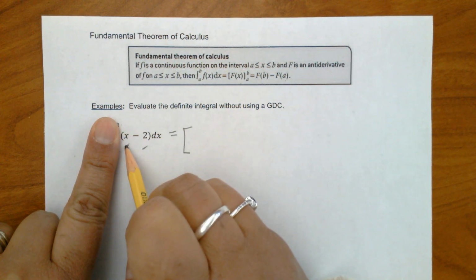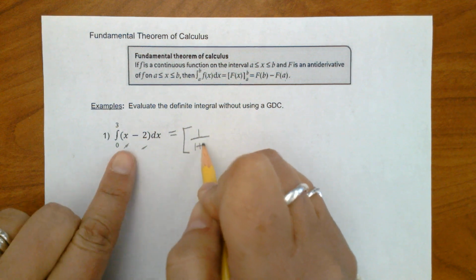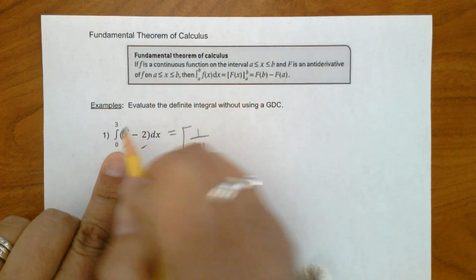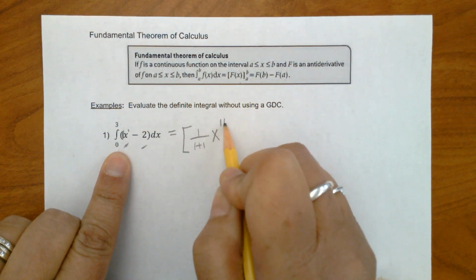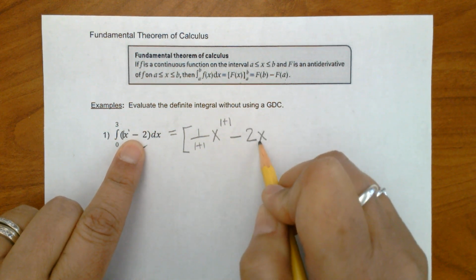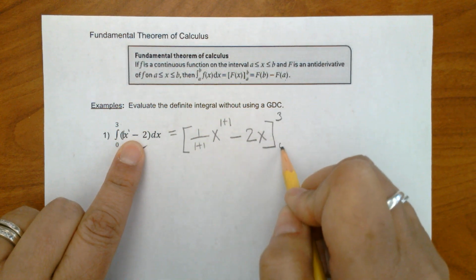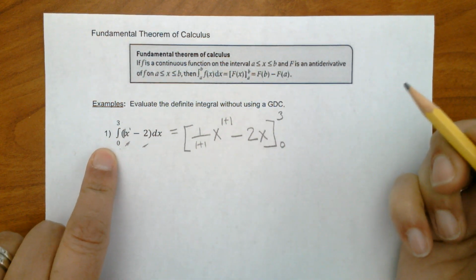So the derivative of x is going to be 1 over 1 plus 1. Now remember, these are all 1s because the 1s like to hide. X to the 1 plus 1. Minus 2 doesn't have a variable, so 2x. I'm going to close these, and then on the outside, I'm going to put a 3 and a 0 because those are the numbers that were given to us.